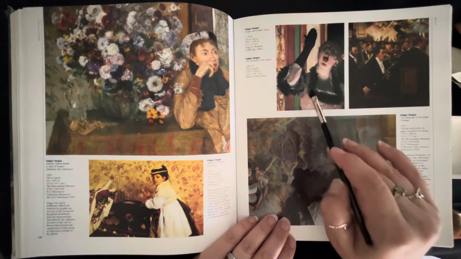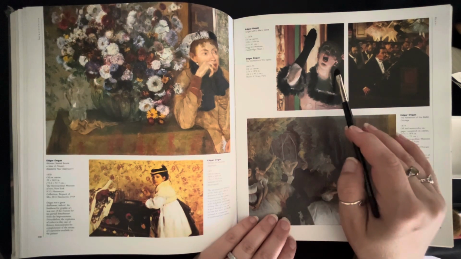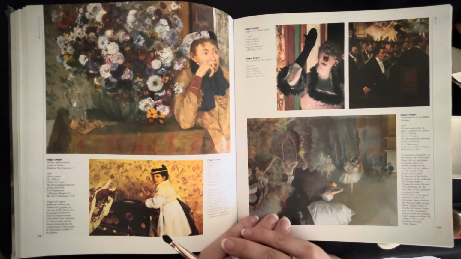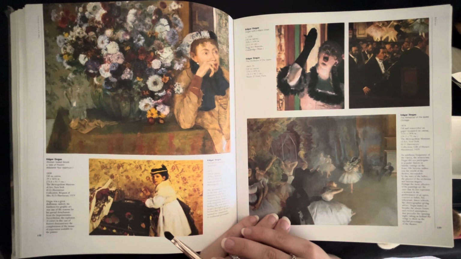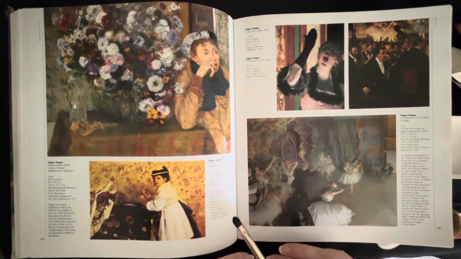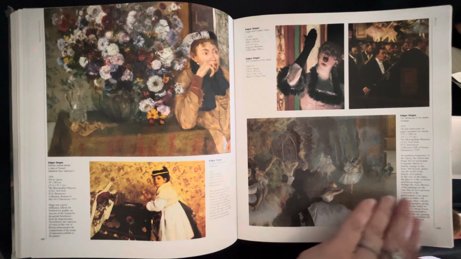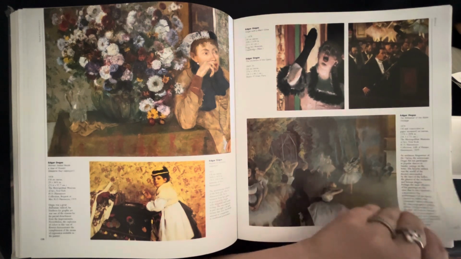And this one, the singer being caught with her mouth gaping like that. So oddly disquieting a picture. I don't love it.